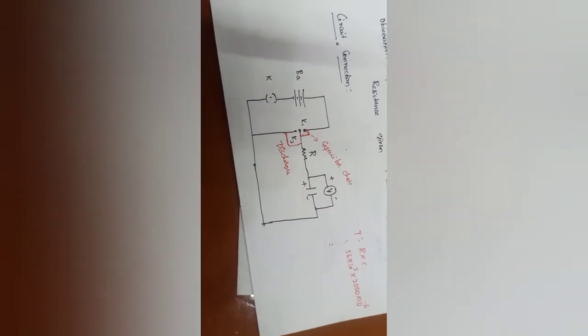This is approximately 112 into 10 to the power of 3 into 10 to the power of minus 6... that is equal to 112 seconds, approximately equal to 2 minutes.